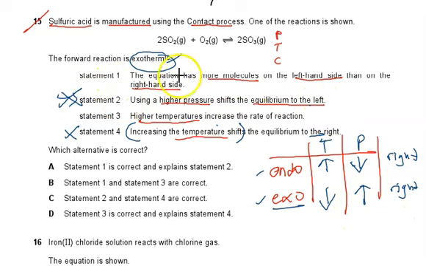Now number 1, the equation has more molecules on the left hand side than on the right hand side, which is true because this is the reactant and this is the product. And statement number 3, higher temperature increases the rate of reaction. This statement is different from the other statement because this one is more general. Okay, so your best answer here will be 1 and 3. So statements 1 and 3 are correct, B.